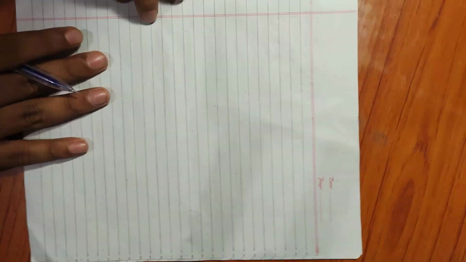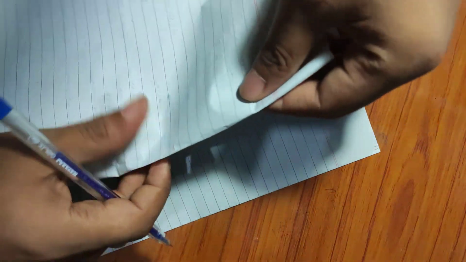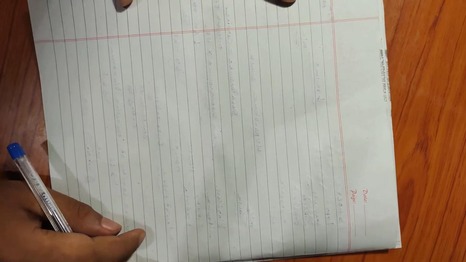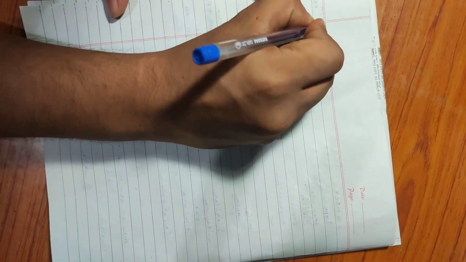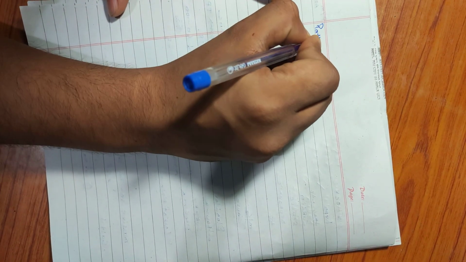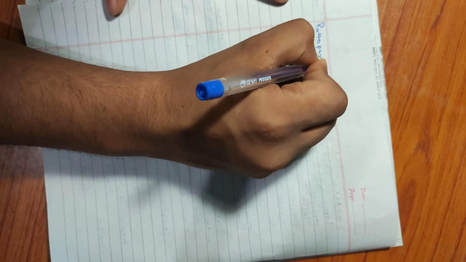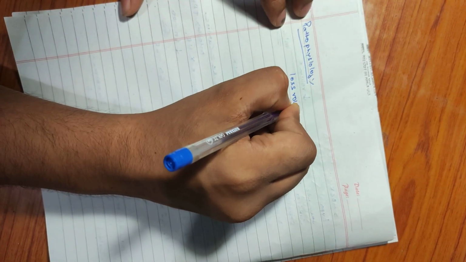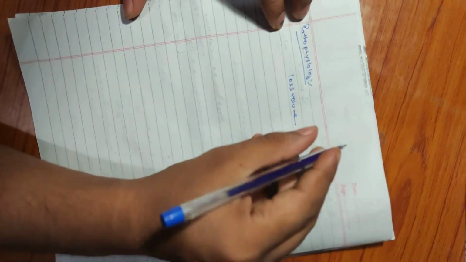Now what is happening in the pathophysiology, that is, what is actually happening in hypovolemic shock, right? Whenever we are talking about the pathophysiology of hypovolemic shock, we are going to say there is loss of volume.